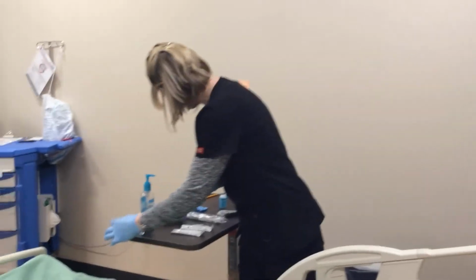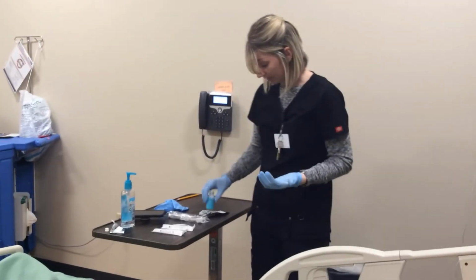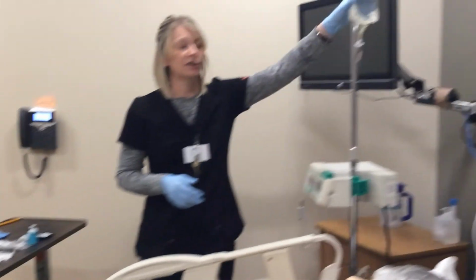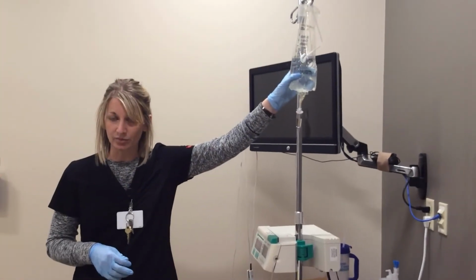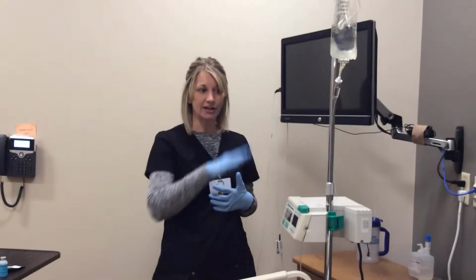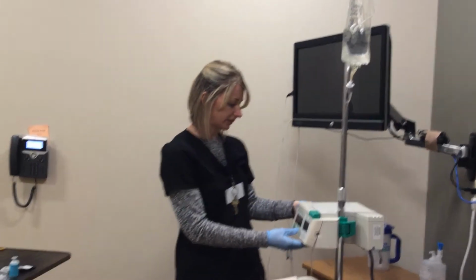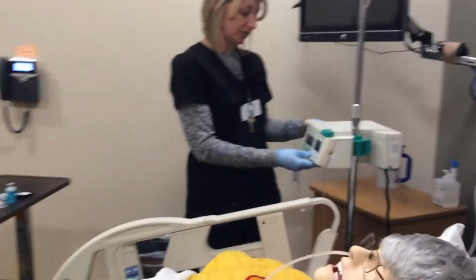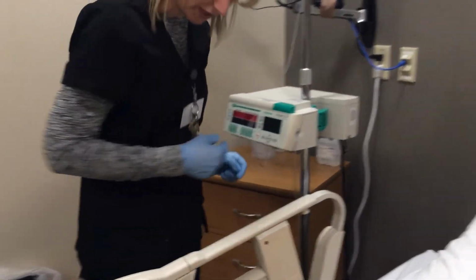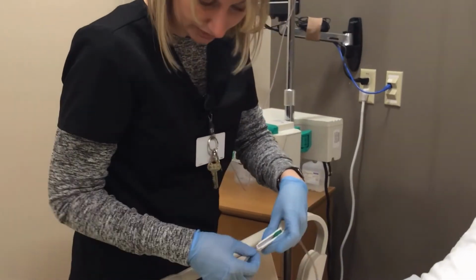All right. So now let's say I'm going to be giving him Solu-Medrol, but now I've got something else in here, and I know it's not compatible because I've done my compatibility check in the computer or on a chart, wherever it's located in our facility. So what I'm going to do is I'm going to hit hold on my pump. If I didn't have a pump, what I could do is I could close my roller clamp.